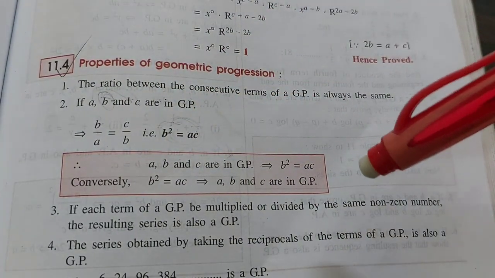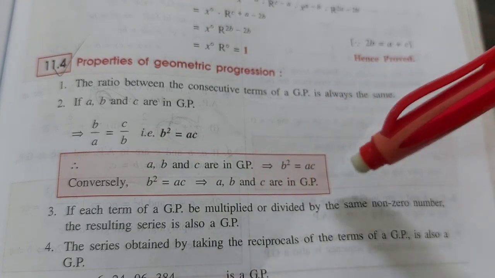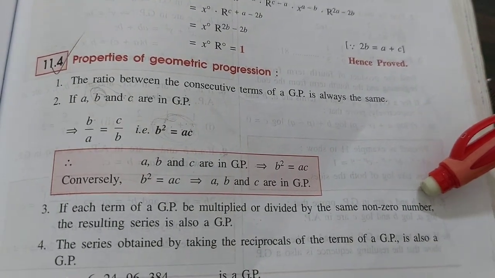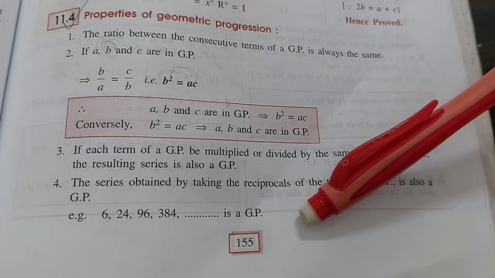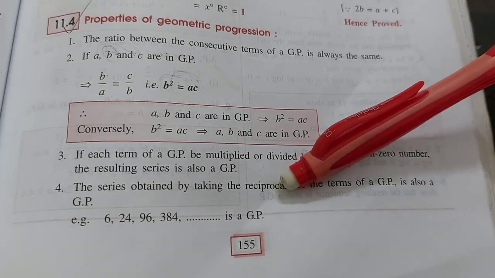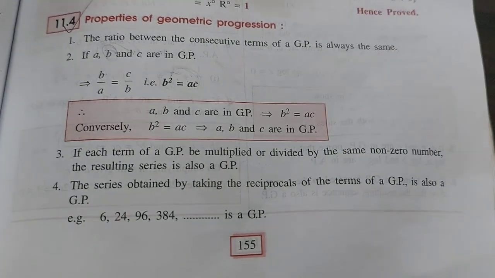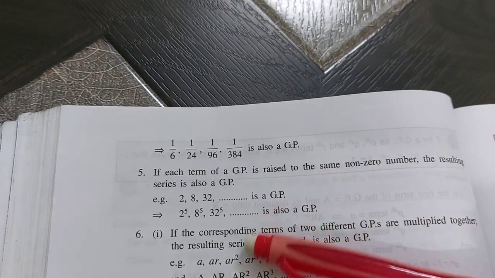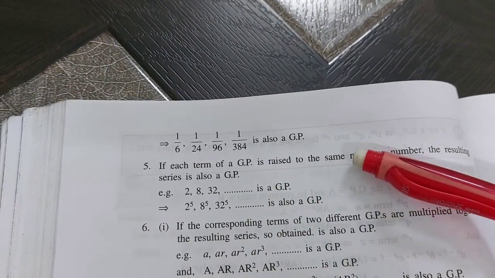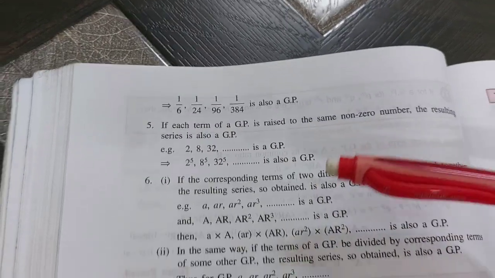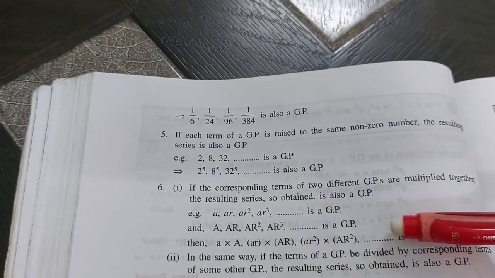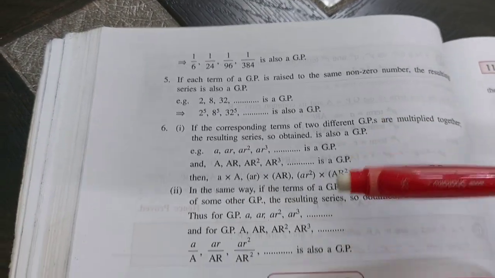Third point, if you multiply each number in the GP with the same non-zero number, then the new series is also in GP. Similarly, if you take a reciprocal of each term in the GP, the new series is also in geometric progression. And if you raise each number by the same non-zero power, then you get a new GP. If there are two GPs and you multiply each corresponding term, then the new series is also in geometric progression. Same thing goes for division.